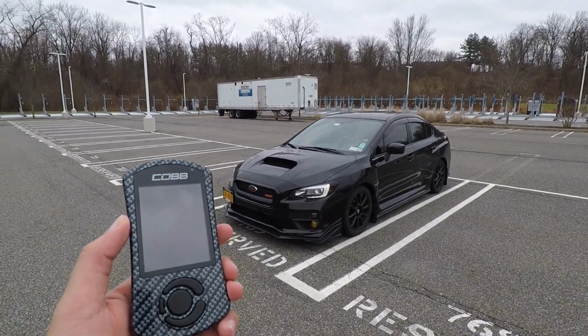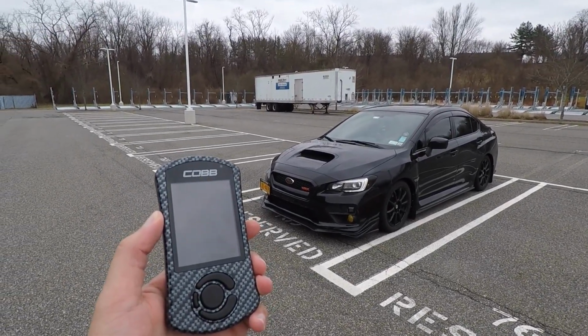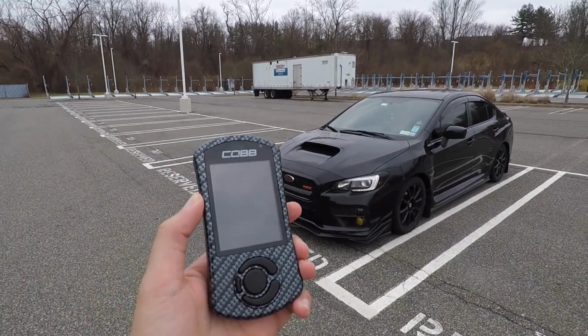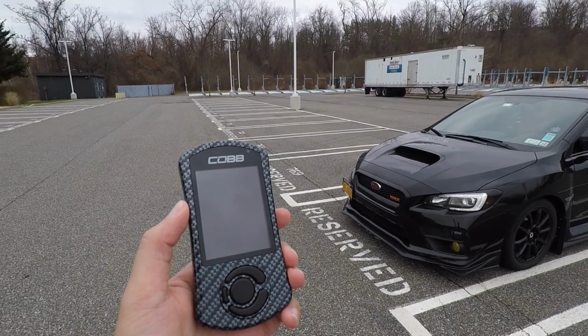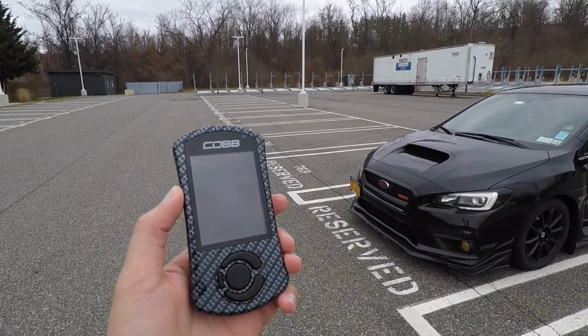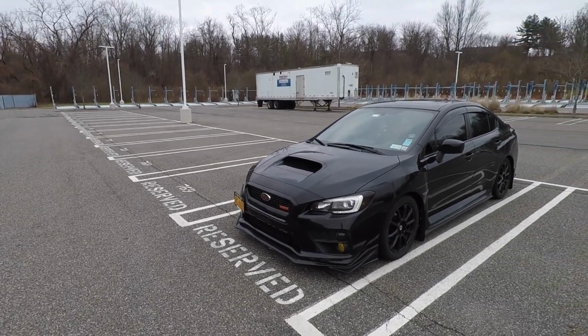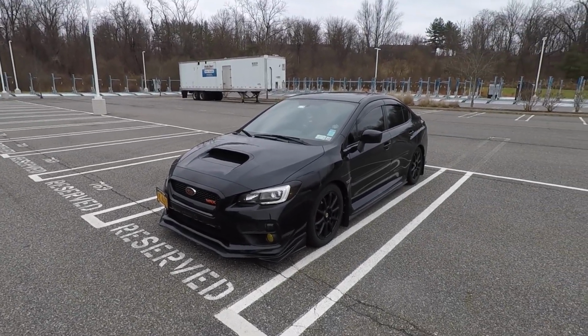This is the Cobb Accessport. If you plan to make any modifications to your car, you'll need one of these. This device can be used to monitor live vehicle data, load maps, data log, read engine and fault codes, and even clear codes.